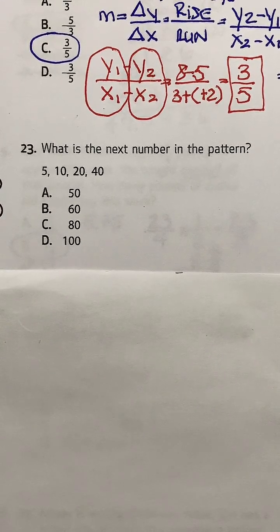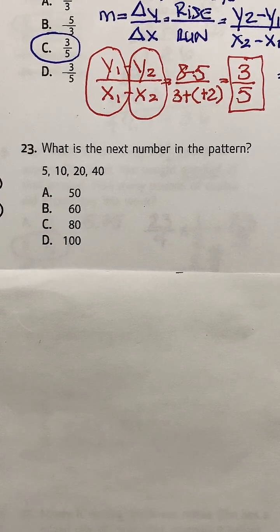All right, so what is the next number in the pattern? We have 5, 10, 20, and 40. What will be the next number? Is it A, 50, B, 60, C, 80, or D, 100? What do you guys think?